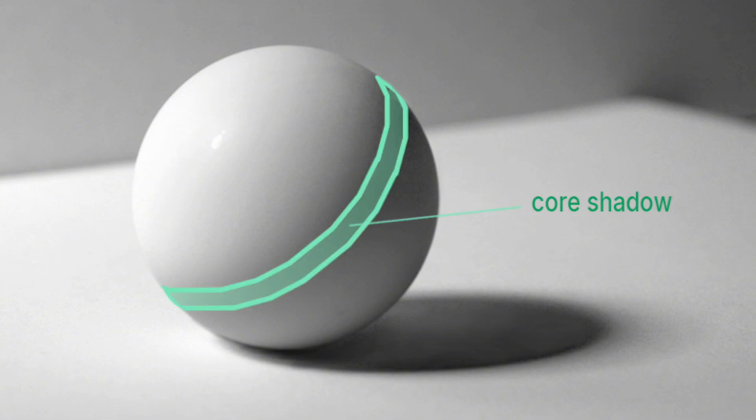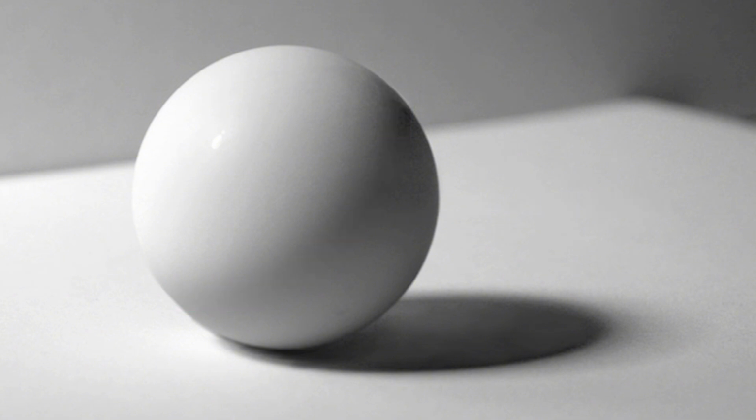Just to recap, the core shadow is the area that's receiving the least amount of both direct and bounce light. Core shadows can vary in darkness, thickness, and firmness depending on how dramatic the turn of the form is and how much direct light and bounce light it's receiving.